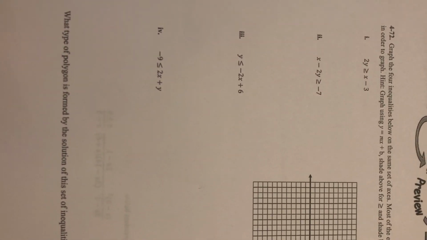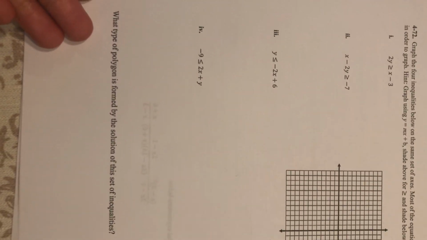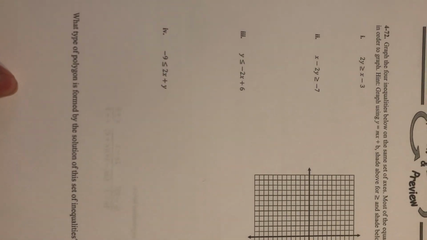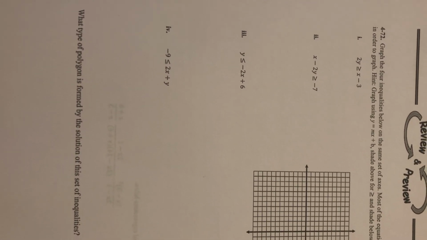And then it has this extra question right here: when you find their shared shaded region, when you shade above, below, and all that, it does make a shape, your final shaded region, and you're supposed to tell me what type of polygon it is, or what type of shape they make in their shared area.